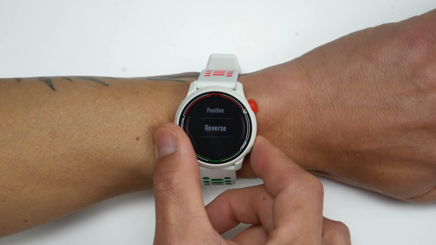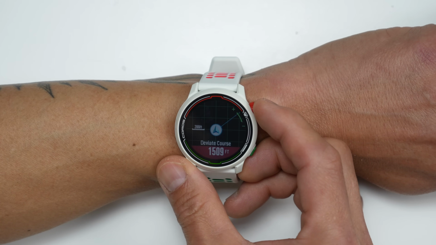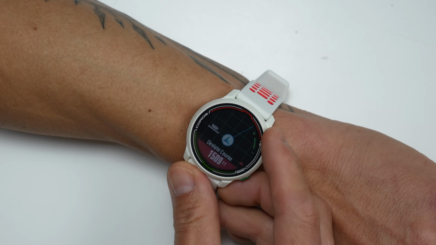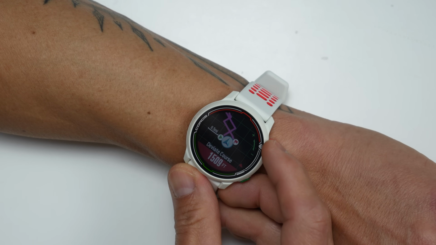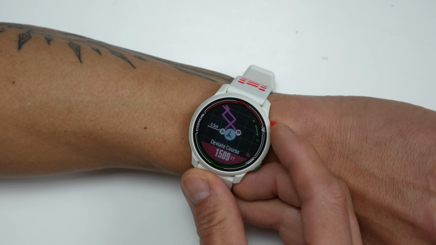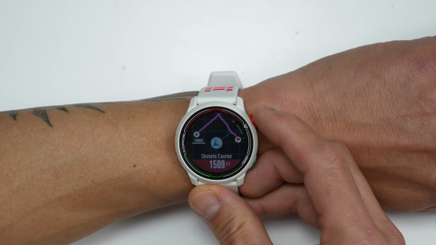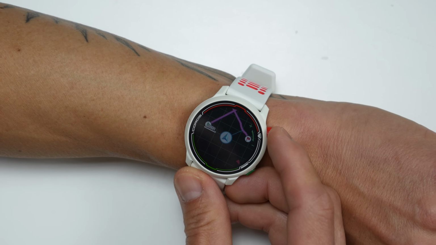Now, the navigation on the Pace 2 is breadcrumb style navigation, which basically just gives you a line to follow, but do know that it's not like the navigation on the Apex 2, the Apex 2 Pro, or the Vertex 2, where those actually have built-in maps that give you a bit more context of your actual location. But even so, this is a really nice feature add to the Pace 2, which is already a great bang for your buck, and it's Coros definitely continuing that trend of adding features to devices way after they were launched.